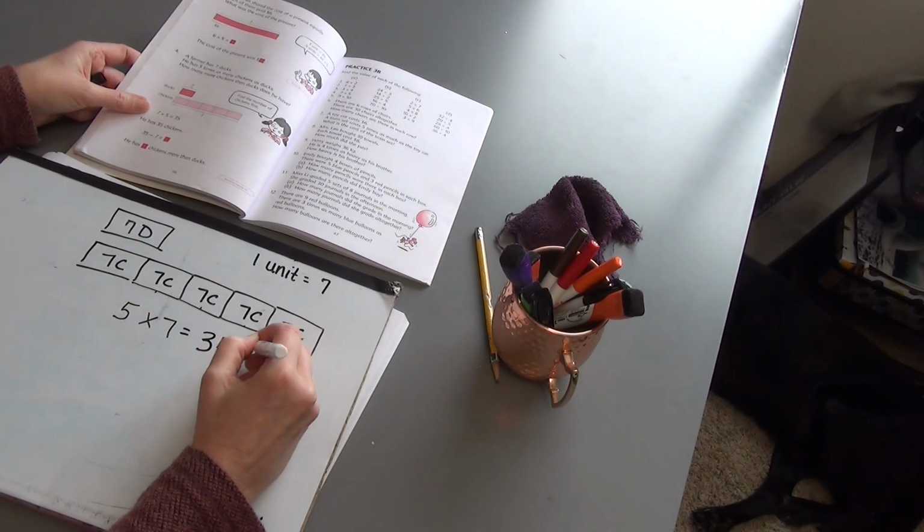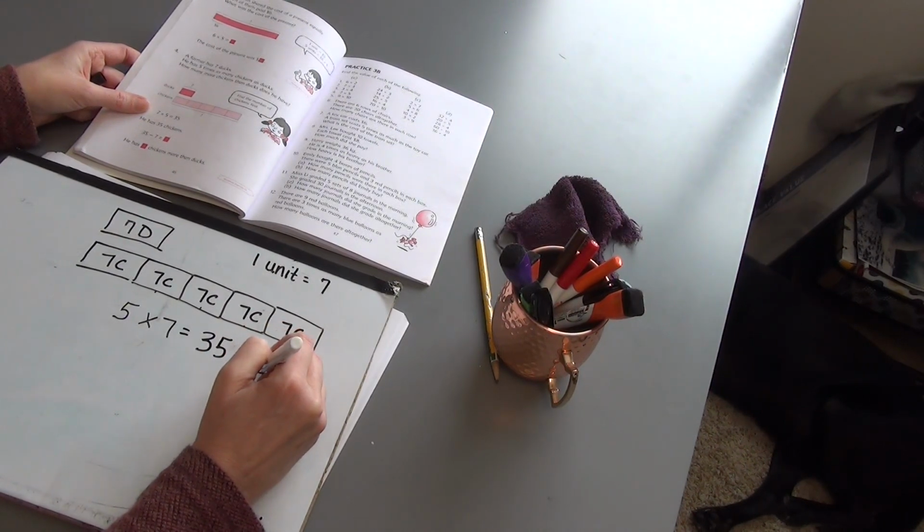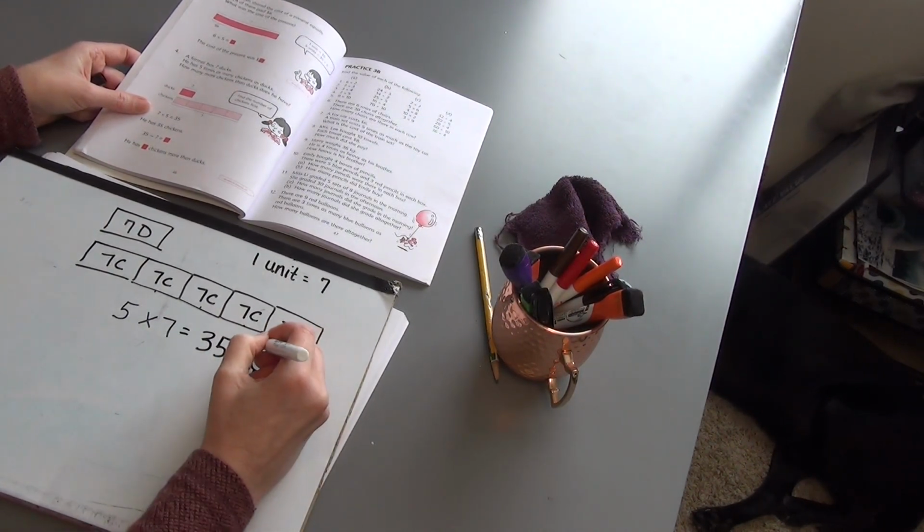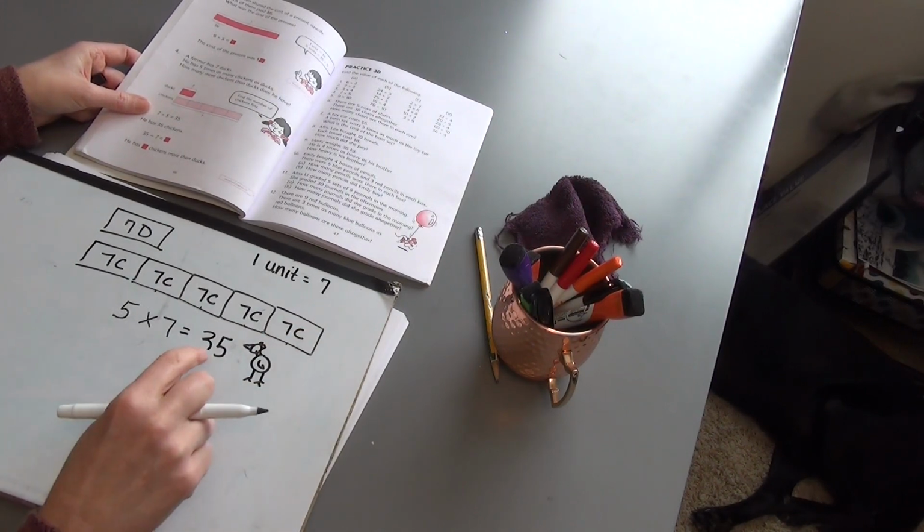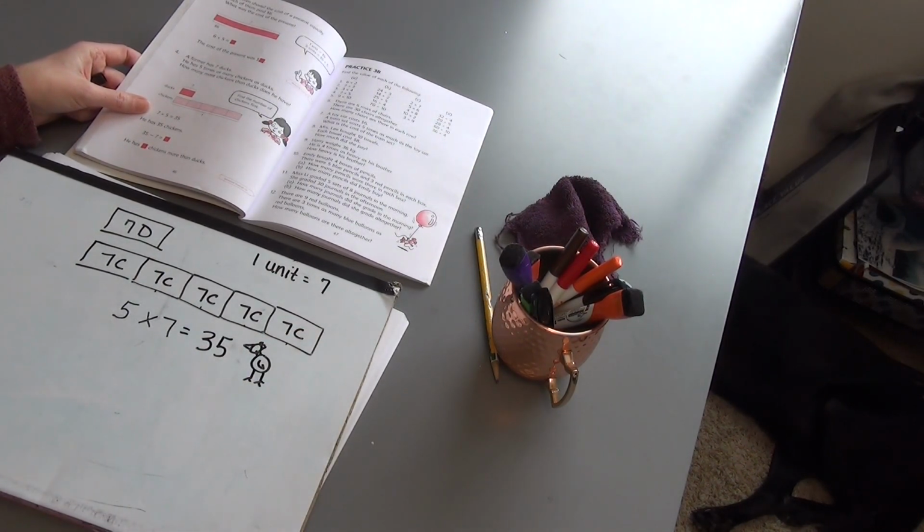I'm going to draw a little chicken here. Kind of a sad little chicken, but he's a chicken. All right. So I have 35 chickens. That's all. What did the question ask me? Did I answer it? Am I done? No. I'm not.